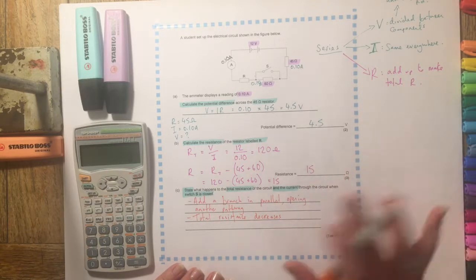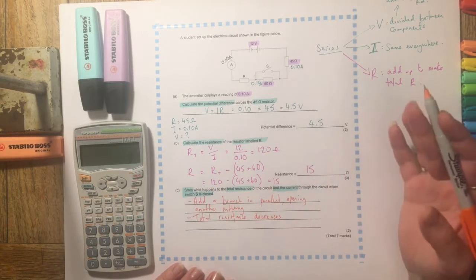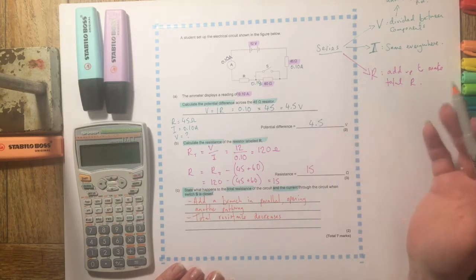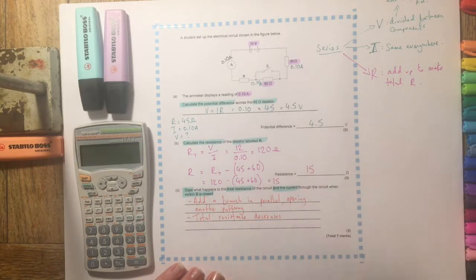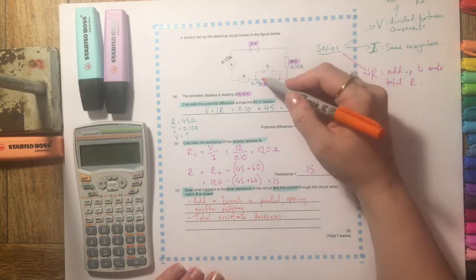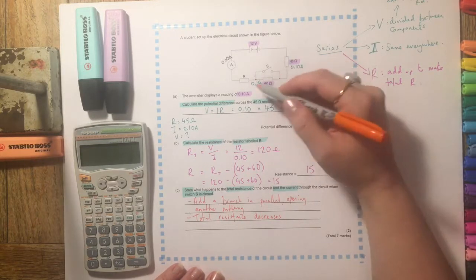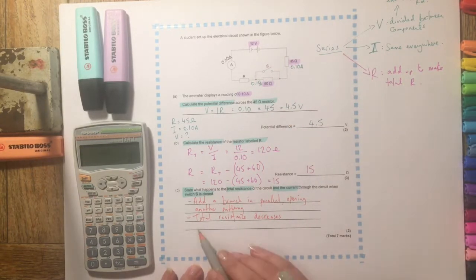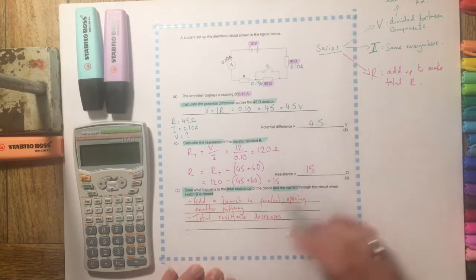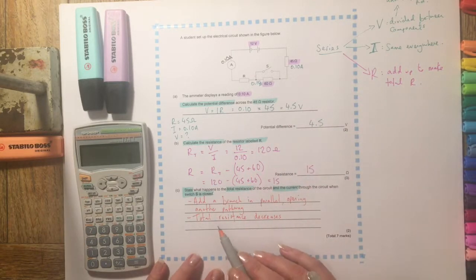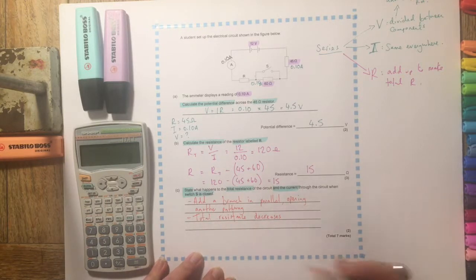So the analogy that we always use is, if you're in a supermarket and there's a big queue of people who are waiting to be served, if they open up another till, then people move through more quickly. So that's like having another till opened up and everyone's going to move through quicker. It's not a perfect analogy, but it gives you a little bit of a way to think about it.